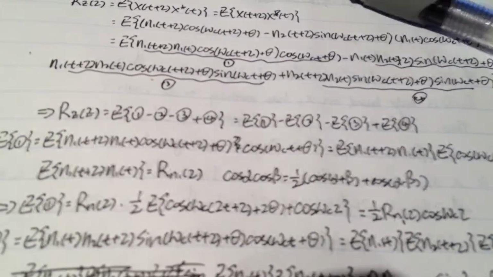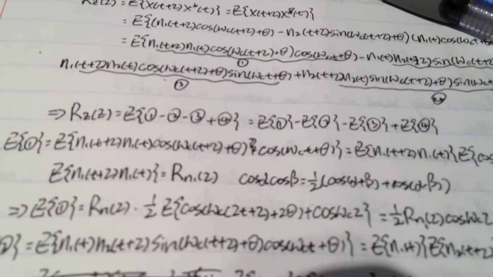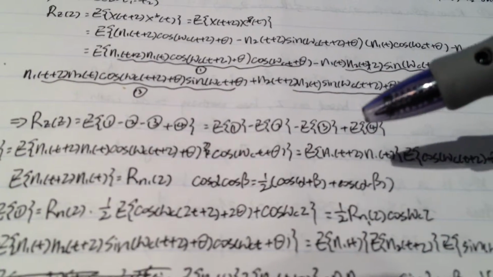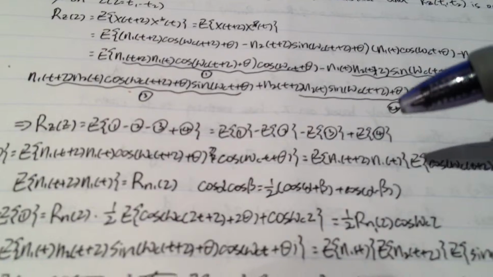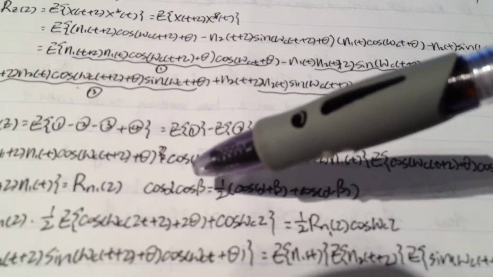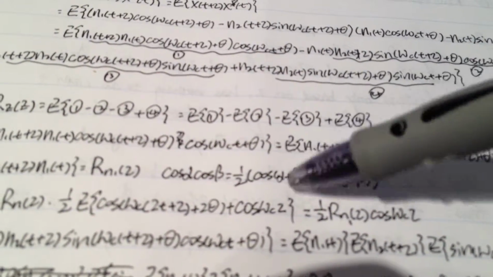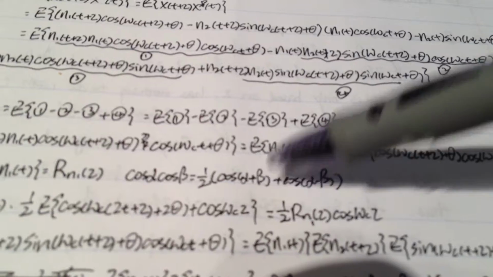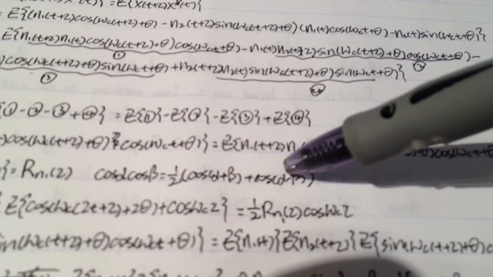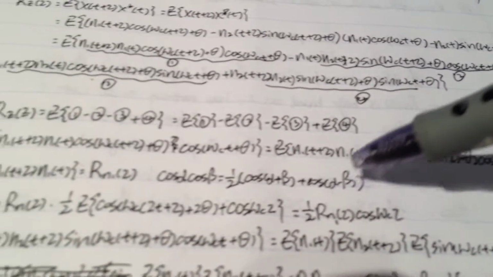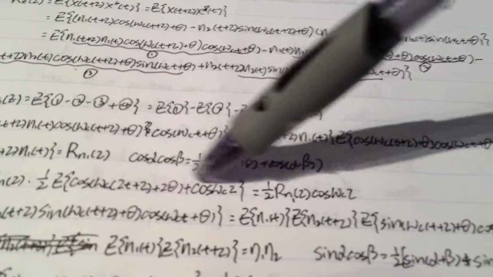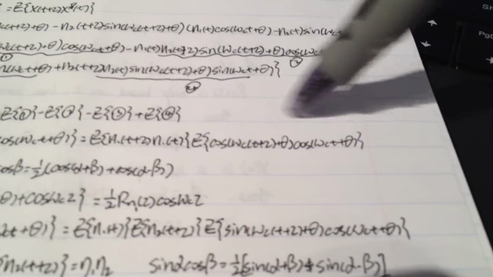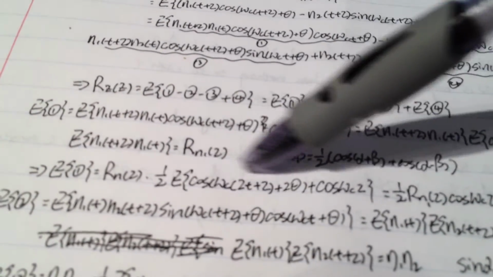And here we should use some formulas in trigonometric functions, which is that we should change the product into the sum, and that is cosine alpha multiplied by cosine b equals half of the sum of the cosine of alpha add b and the cosine of alpha minus b, so according to this formula, we can rewrite this part into the sum of these two parts.